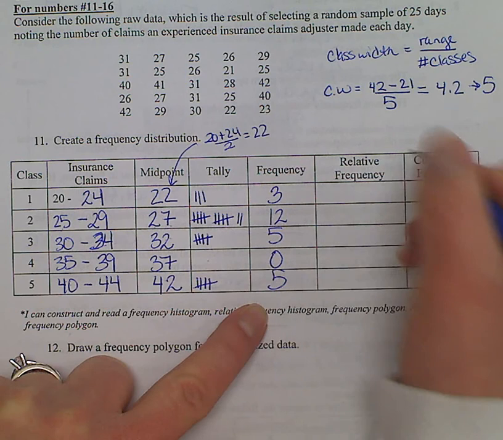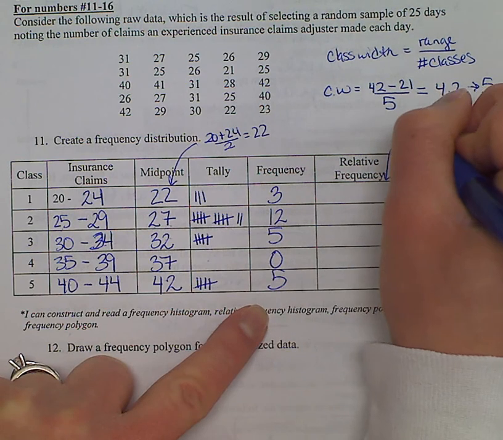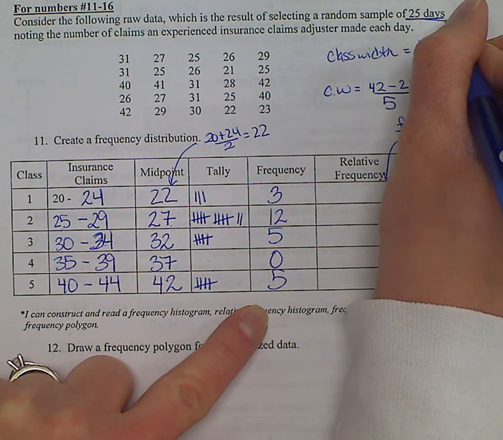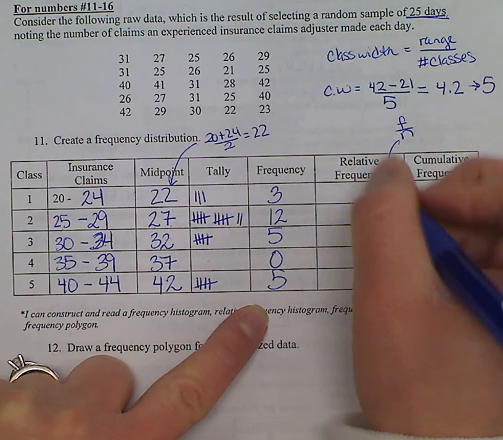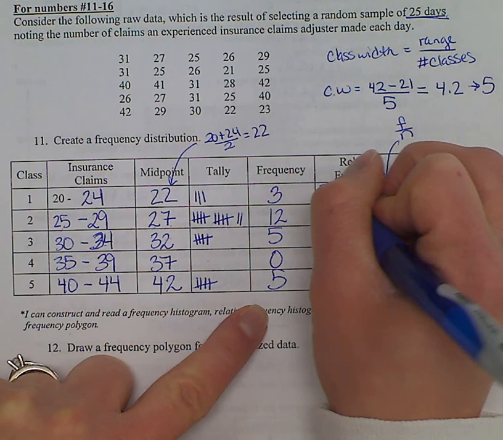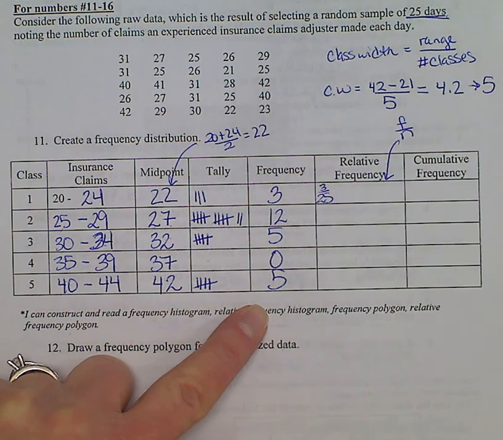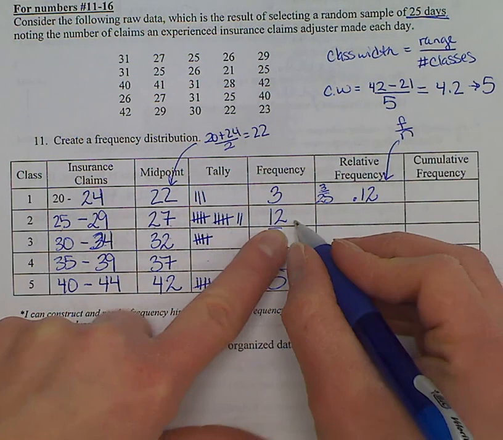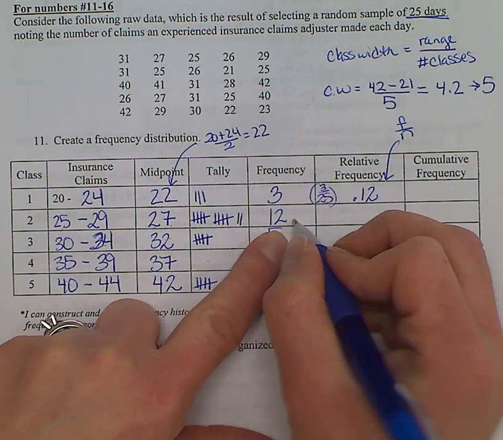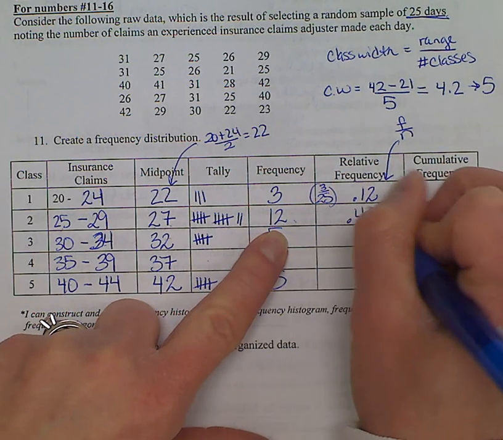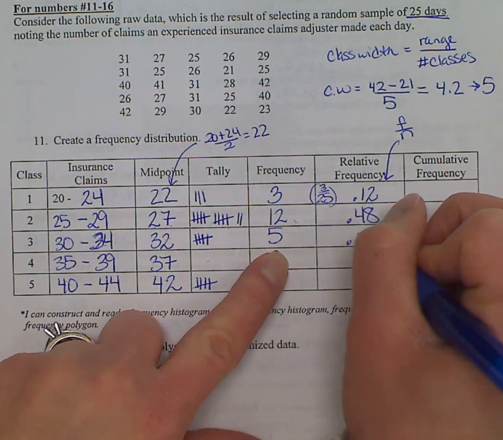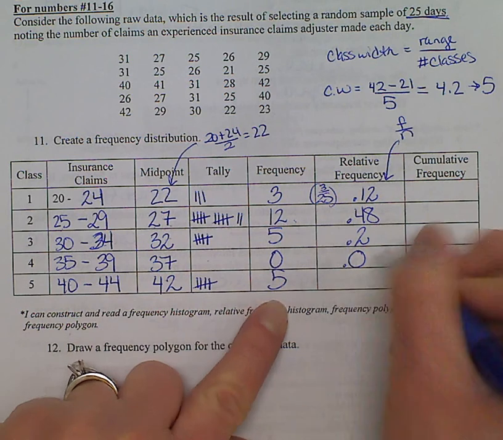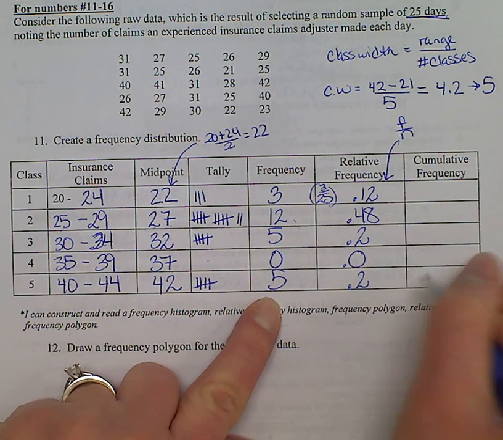Okay, our relative frequency, remember, is that class's frequency divided by n. Okay, we have n here is 25. We have a sample from 25 days. Okay, so our first relative frequency comes from 3 divided by 25, and we got 0.12. For the next class, we do 12 divided by 25. 5 divided by 25. 0 divided by 25. 5 divided by 25 for the last one.